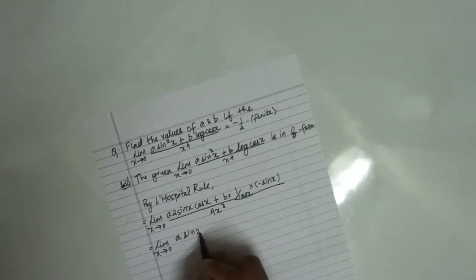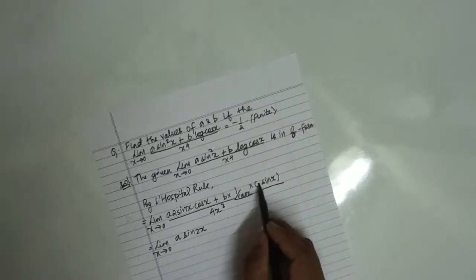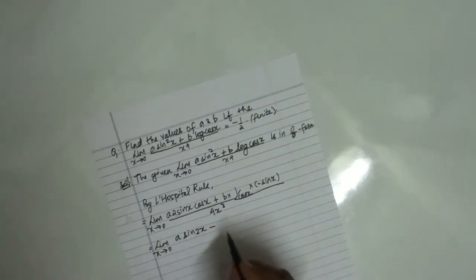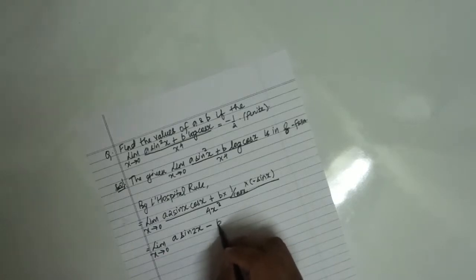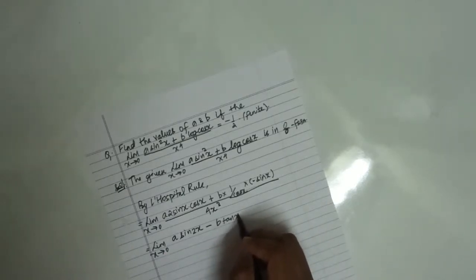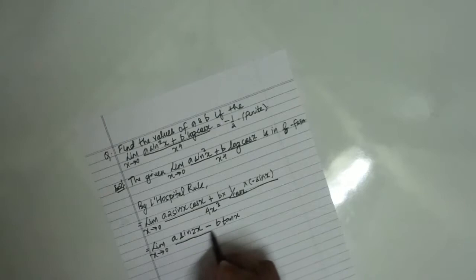Let's simplify this. Limit x tends to 0. We are simplifying this. I am not putting this limit into the function. I am just simplifying it. So this will be a times, if you observe, this is a formula of sine 2x. This minus will appear here as minus, and this will be b times tan x upon 4 times x cube.